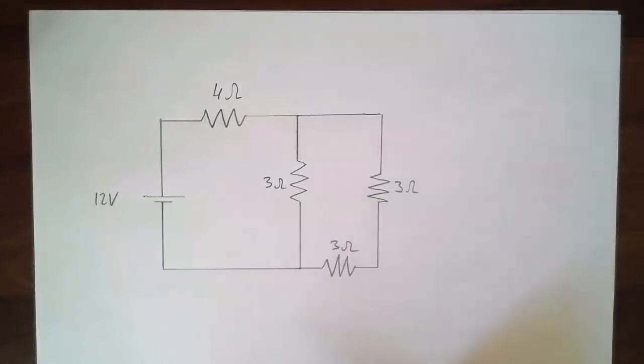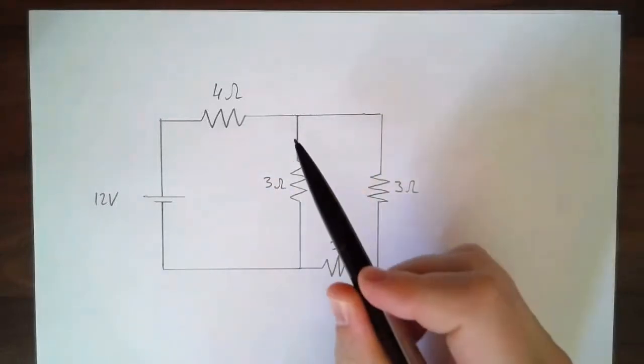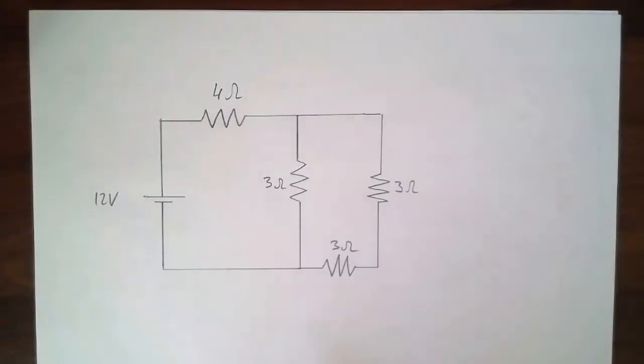Let's figure it out. Now, one way to solve such a circuit would be to systematically apply the Kirchhoff rules, the junction law and the loop laws, and Ohm's law for each resistor, and then solve for all the unknown variables. That will work. It will get you there.